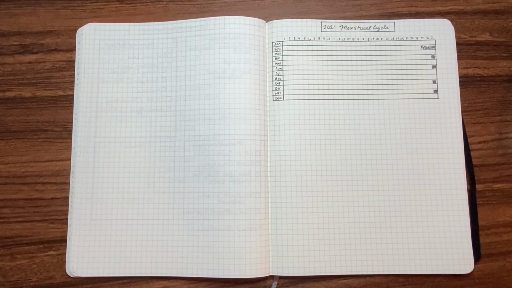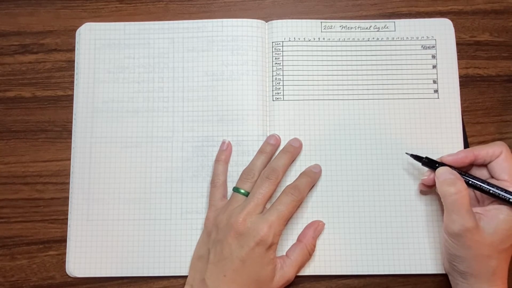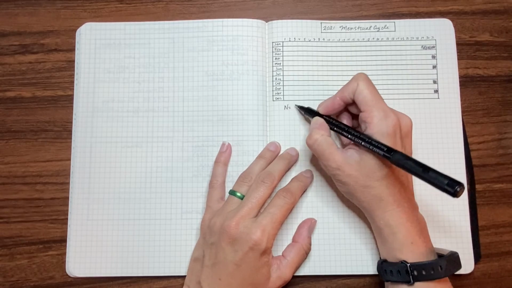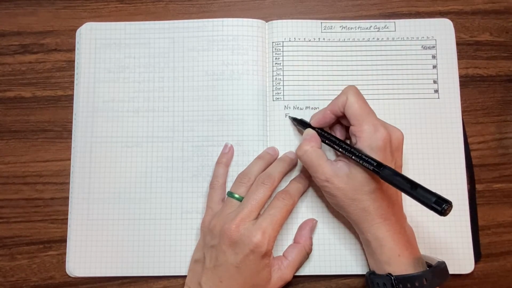The next thing that I'm going to do is I like to put in when the new and full moons are falling in a month, just because I'm very curious about how my menstrual cycle lines up with any aspect of the moon cycle. So I'm going to go ahead and place them. I'm going to use N for new moon and then F for full.